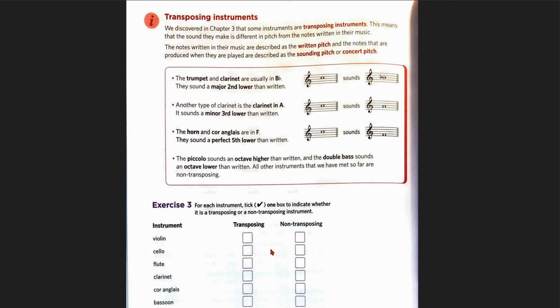Another type of clarinet is clarinet in A, which sounds a minor third lower. Horn and cor anglais are in F, they sound a perfect fifth lower. Piccolo sounds an octave higher than written, and the double bass sounds an octave lower than written. All other instruments that we met so far are non-transposing.